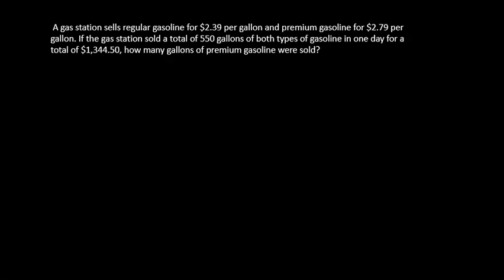Okay, so we're going to have to start over from the beginning and work through the question and extract the data we need. So it says a gas station sells regular gasoline. So let's call it R for regular for $2.39. Let me go ahead and put the numbers in the front. Let's do a coefficient setup right here. We'll call this R for regular. And then I have premium gasoline for $2.79 P, premium, right? Gasoline.